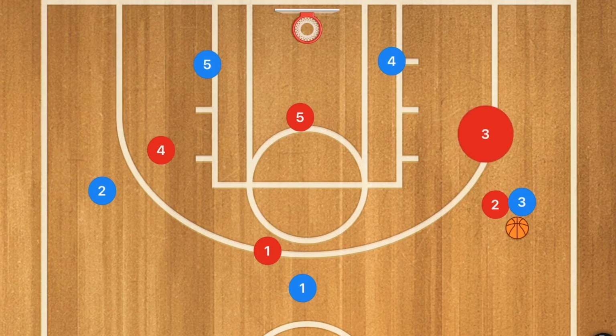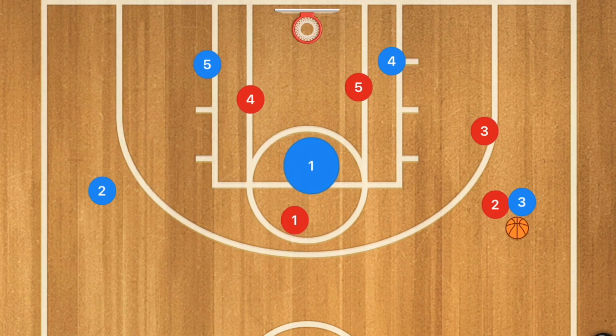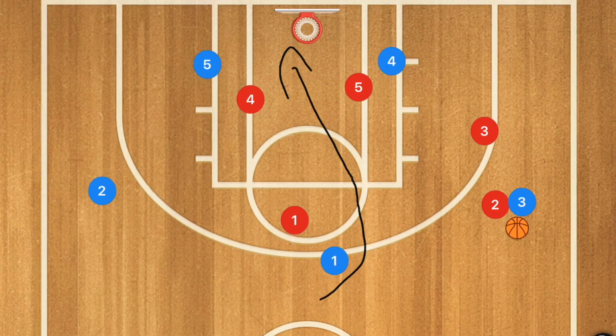This is now going to be shifting the defense over just like this. And with player 1 cutting down, I want to see him cut down towards the elbow and then towards the rim.